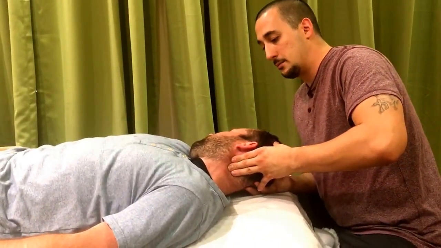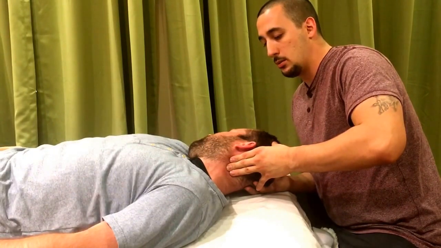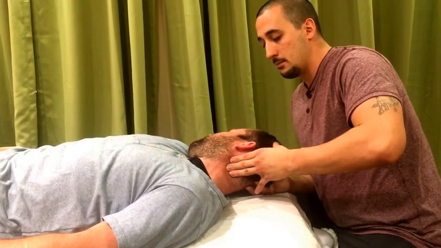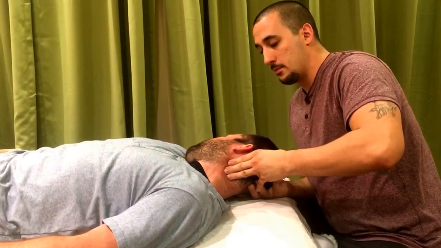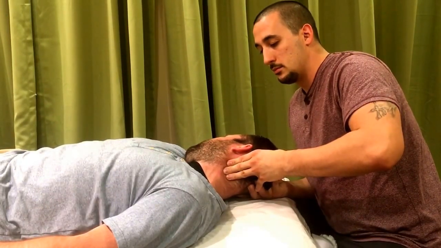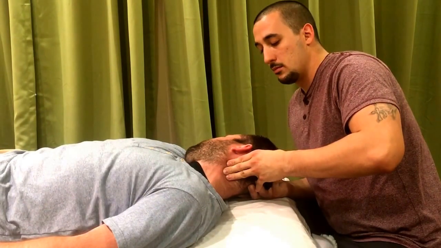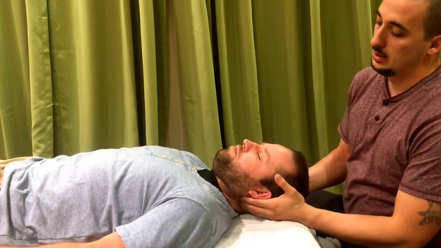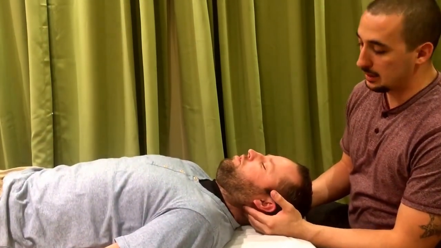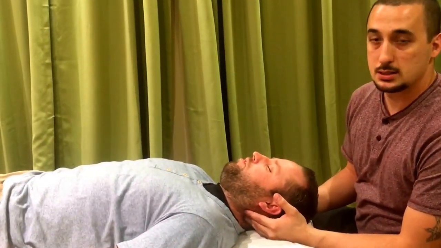Is that pressure okay? Yep. You want more or less than that? Are we okay there? How's that? And that's how you're going to get the attachment at the transverse processes of the cervical spine.